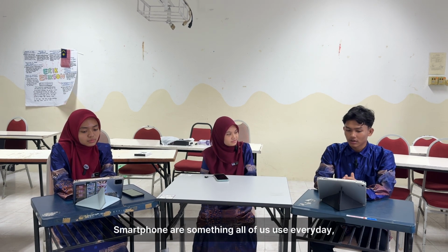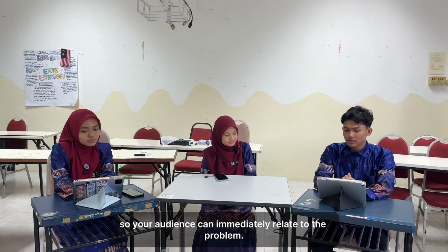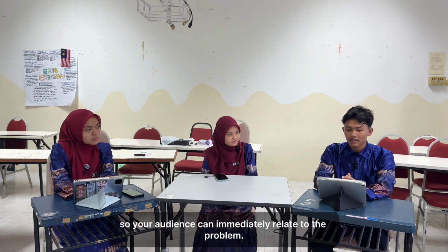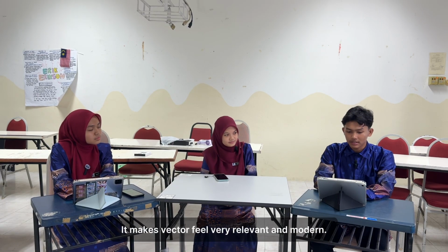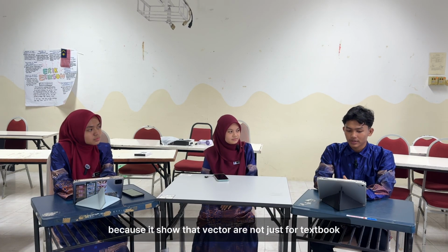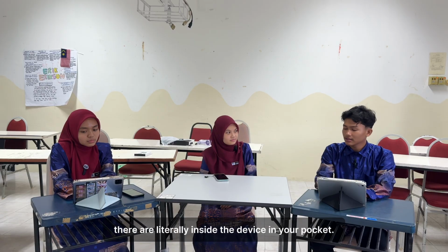Smartphones are something all of us use every day, so your audience can immediately relate to the problem. It makes vectors feel very relevant and modern. It is a smart choice because it shows that vectors are not just for textbooks, but for our outdoor navigation. They are literally inside the device in your pocket.